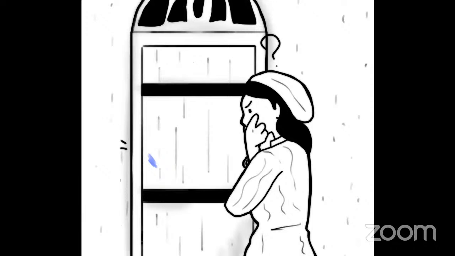"Somehow this seems a bad omen. It's probably the work of some evildoer that wishes us harm," she whispered to herself, and set about making exactly the same mark on every other door in the street.